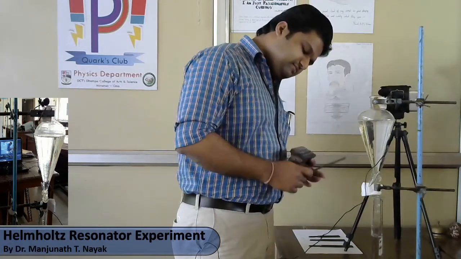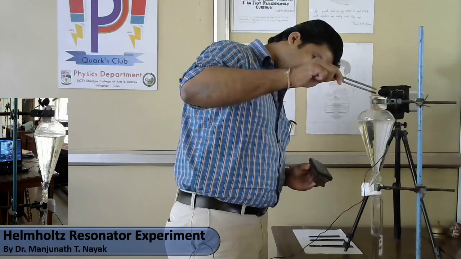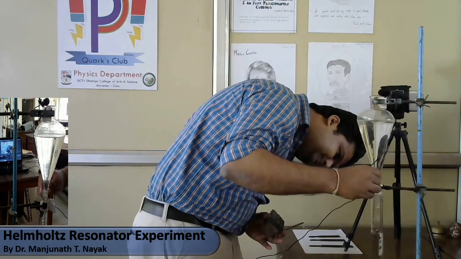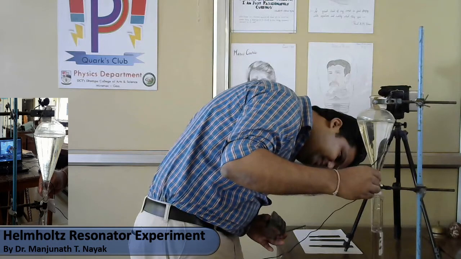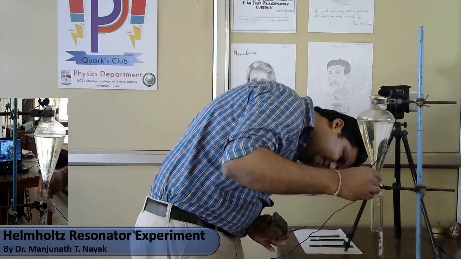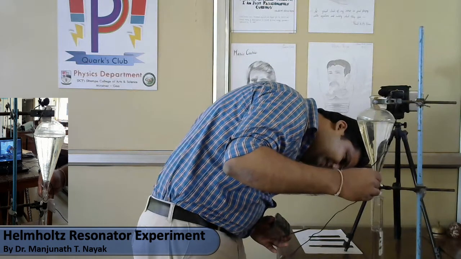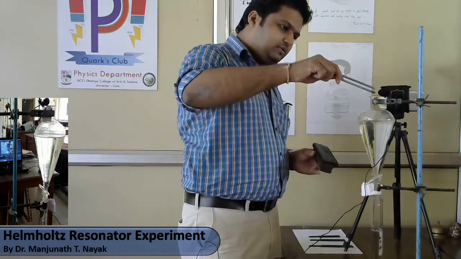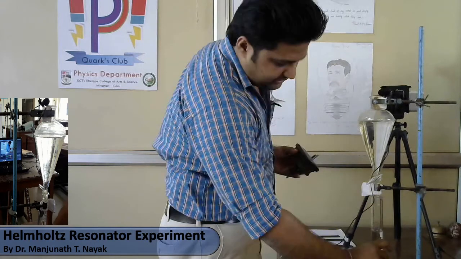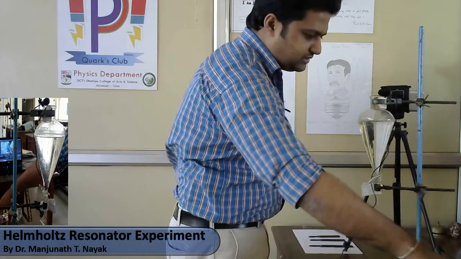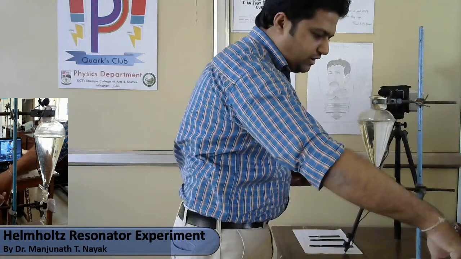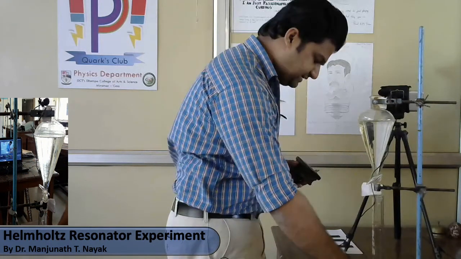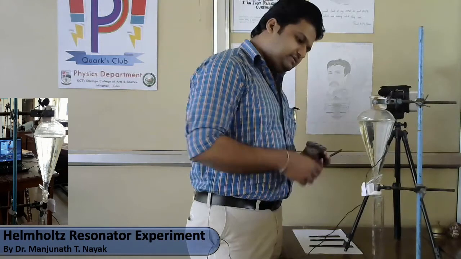At the same time, I need to slow down here because I can see it is approaching 100 ml. So it has reached 100 ml. So in total, 200 ml of water, of volume of water is already out from this helmholtz resonator. So I empty the measuring cylinder, and now I will begin again.